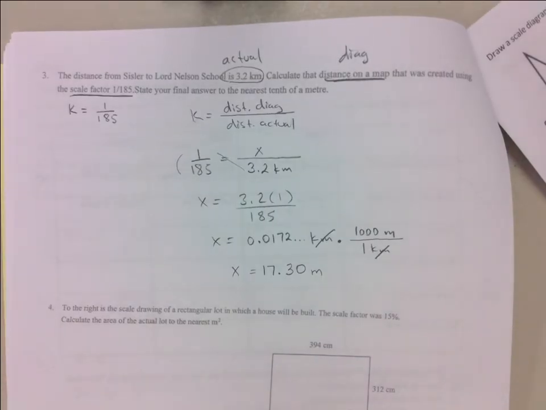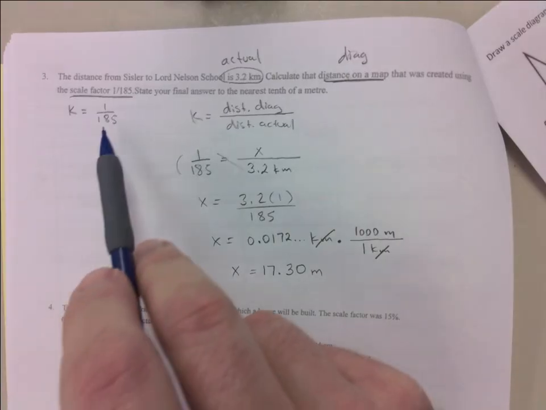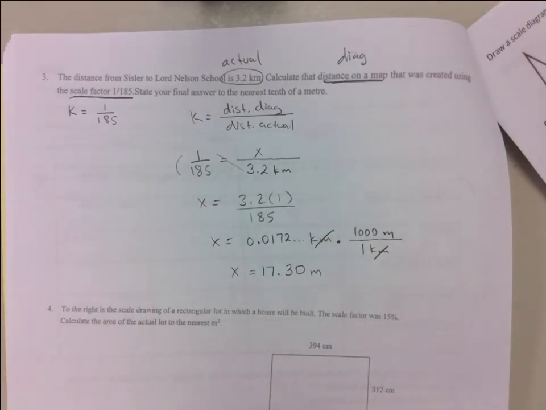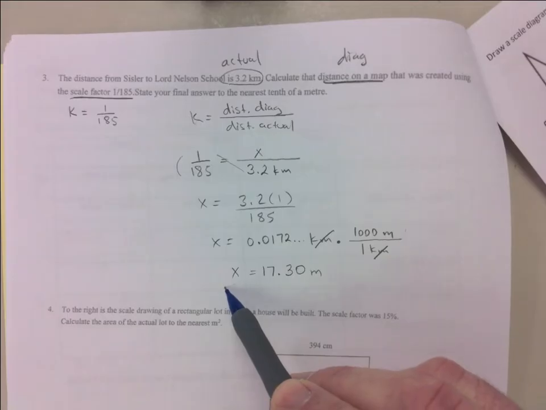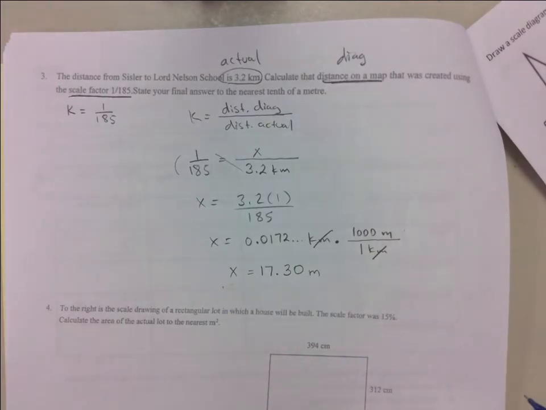I didn't make this question, okay? I should have probably changed the scale factor. It would have probably been centimeters on a map. All right. That answers this one. Unless I did make a mistake. I don't make mistakes very often, but from time to time. I think we're good here.